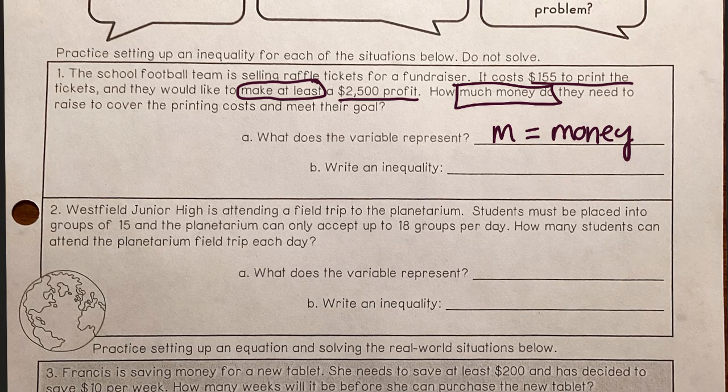I know that it costs $155 to print the tickets. I also know that they want to make at least $2,500 in profit. So I'm going to put that over here, $2,500. And if they're trying to make at least, that means that they could make $2,500 in profit, but they also would like to make more than that because $2,500 is the very least that they want to make.